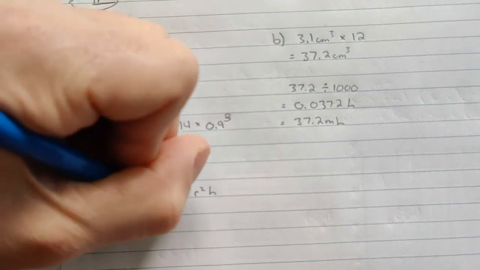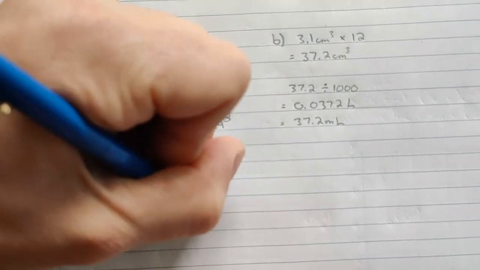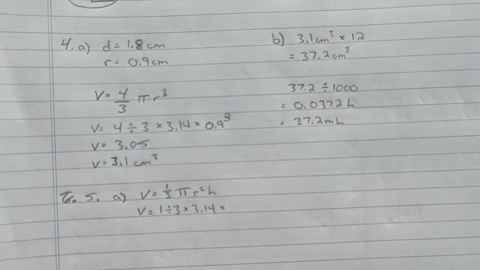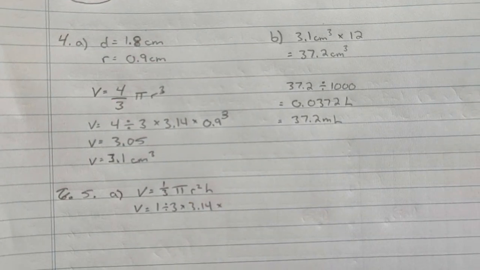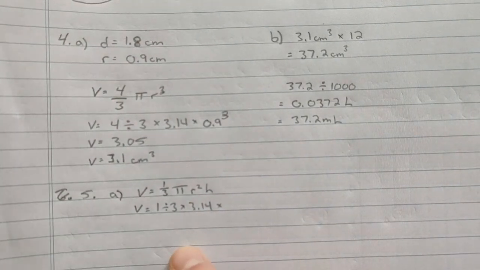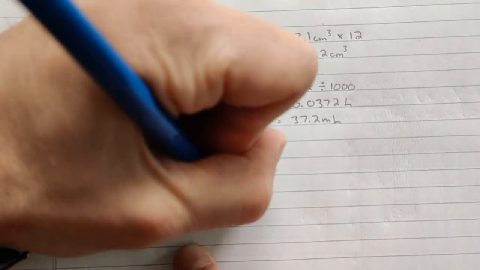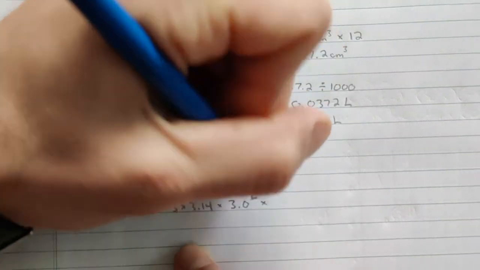So we have 1 divided by 3 times 3.14 times our radius of the cone. The diameter is 6, so the radius is 3 centimeters, squared, times the height, which was 8 centimeters.